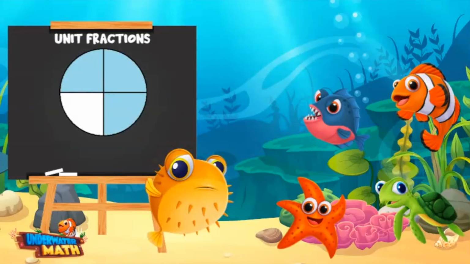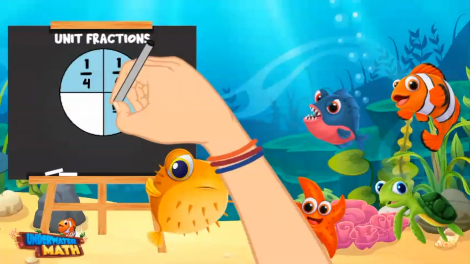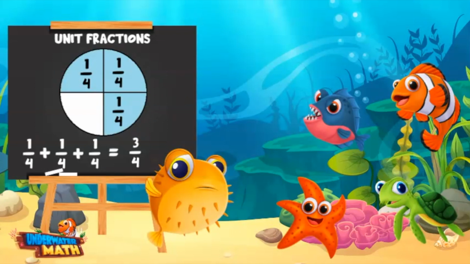Let's say there were 3 pieces of this circle shaded in. Does each piece still represent 1/4 of the whole? I think so. Each piece is 1/4, and there are 3 pieces shaded in. 1/4 plus 1/4 plus 1/4 makes 3/4. Nicely done, Oliver. You are ahead of the game here.